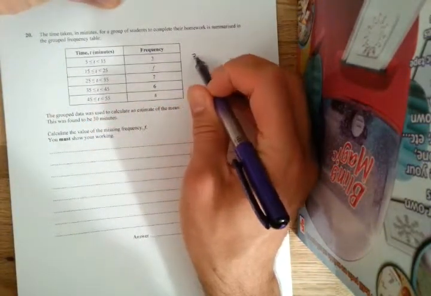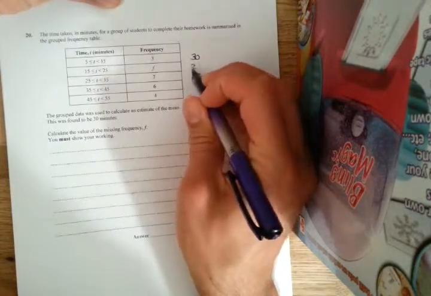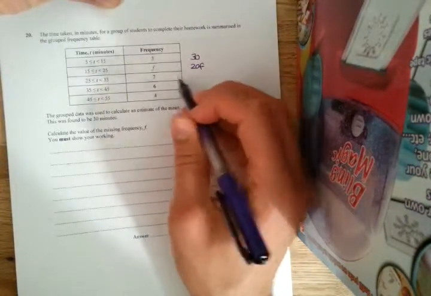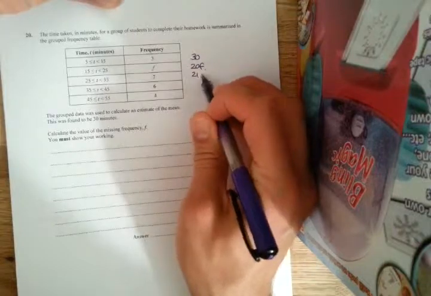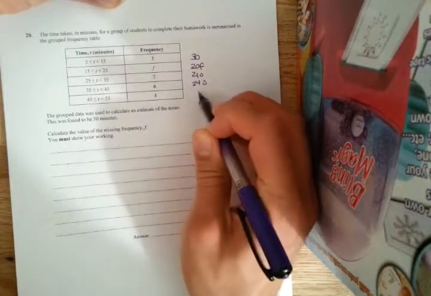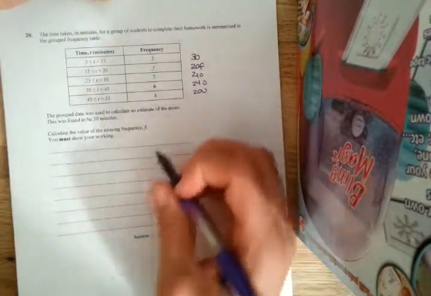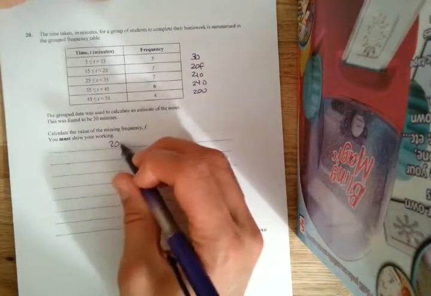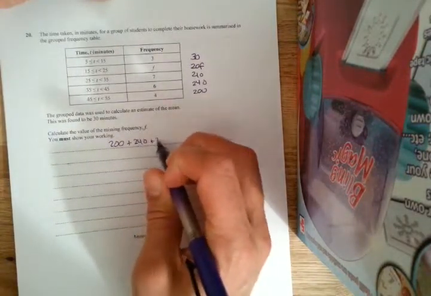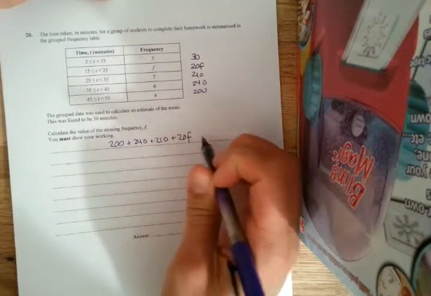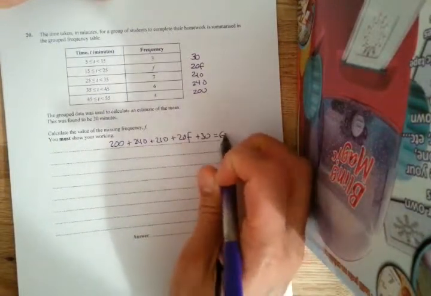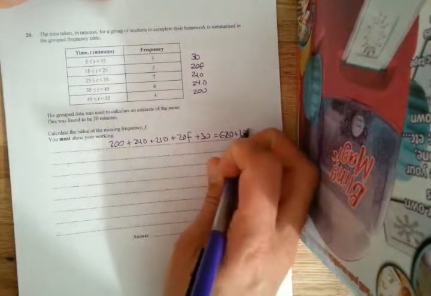So the total for this one is 3 times 10. The total of this one is f times 20. The total of this one is 7 times 30, 6 times 40, and 4 times 50. You add those up to get the total, so 200 plus 240 plus 210 plus 20f plus 30, and that gives you 680 plus 20f.